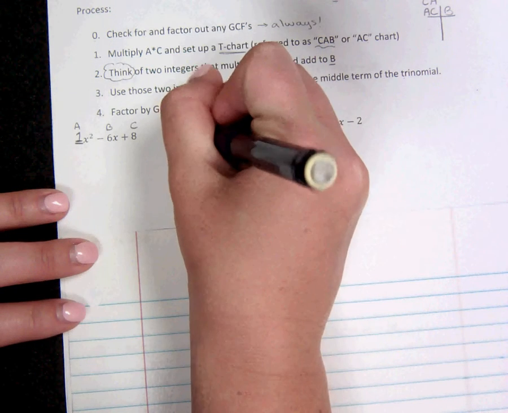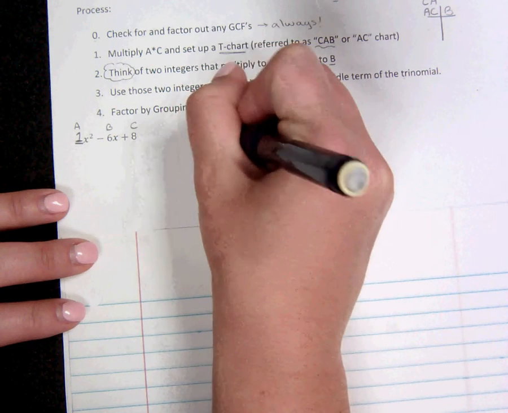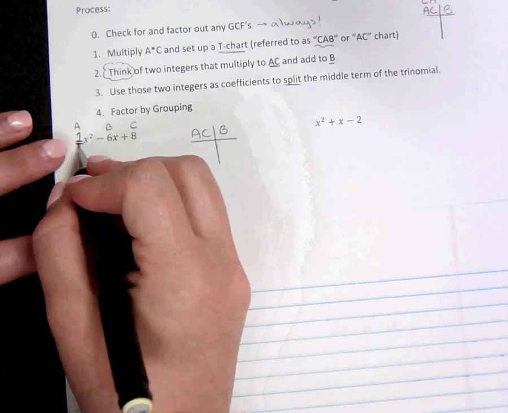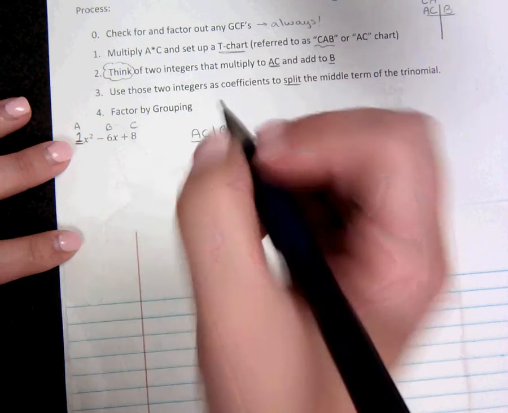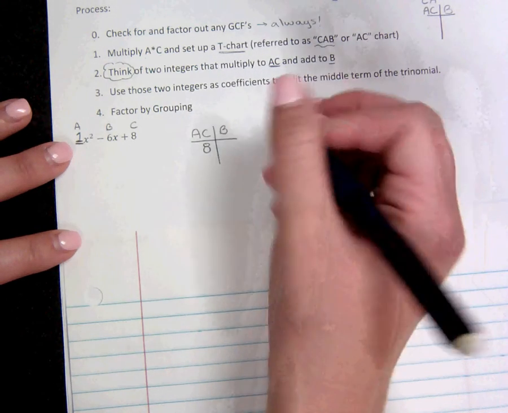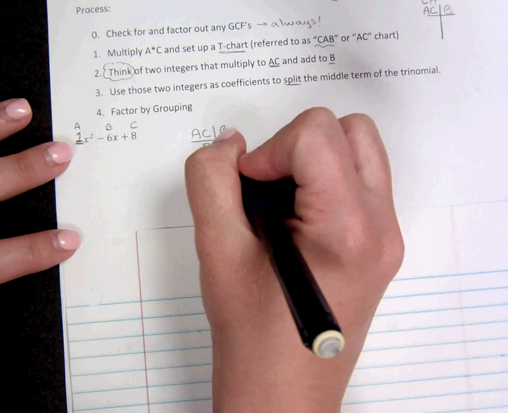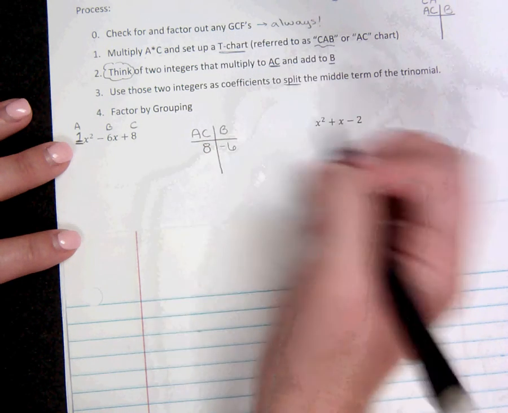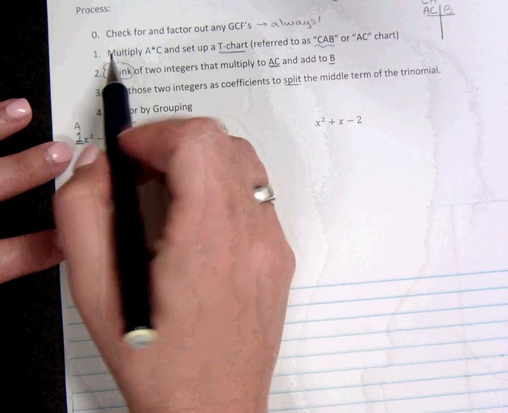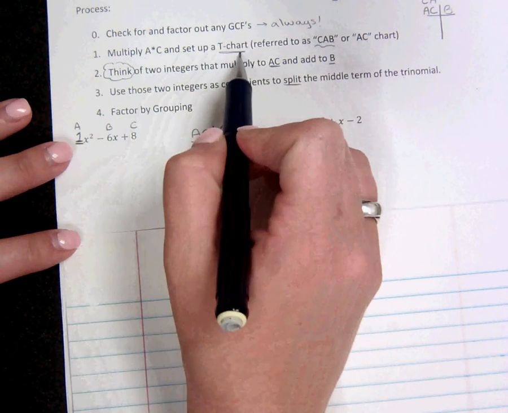From there, I recommend setting up your AC chart off to the side. So we're going to multiply A, which is 1, times C, which is 8. 1 times 8 is 8. And then B, which is negative 6. So you put AC on one side, B on the other. So that's multiply A times C, set up your t-chart.